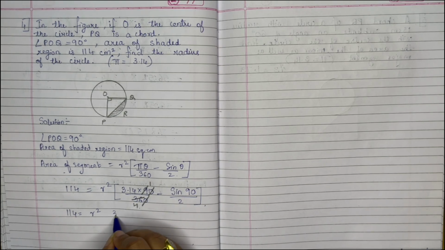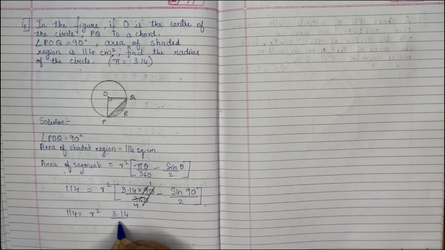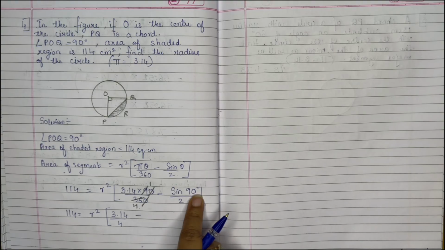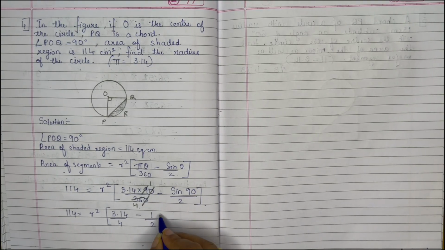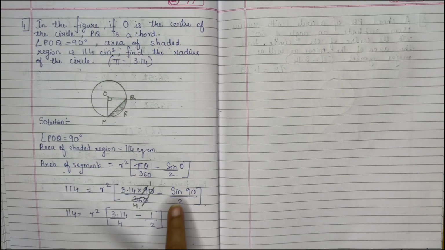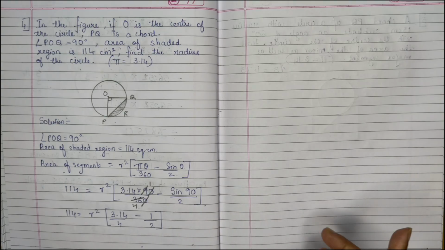So 3.14. After reducing, we got 4 here in the denominator's place. Put the bracket here. Minus sin 90. Sin 90 is 1 upon 2. Okay, the value of sin 90 is 1. You can write over here since sin 90 is equal to 1.